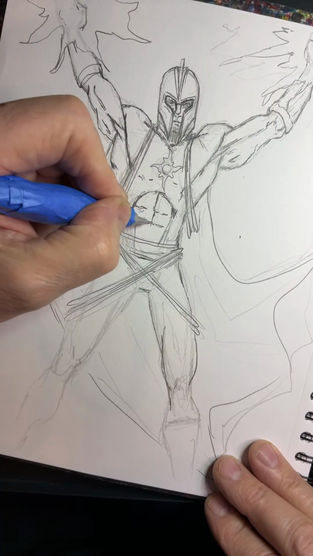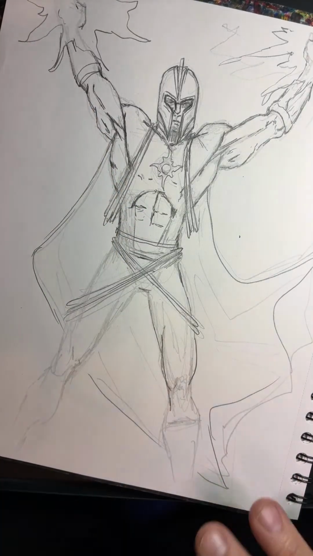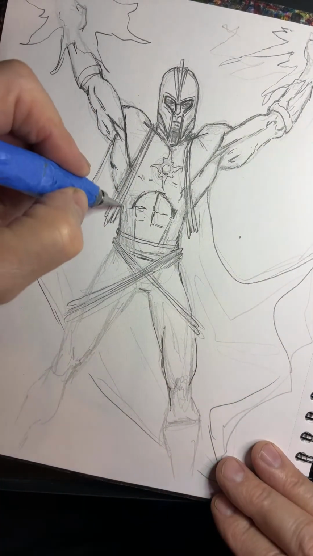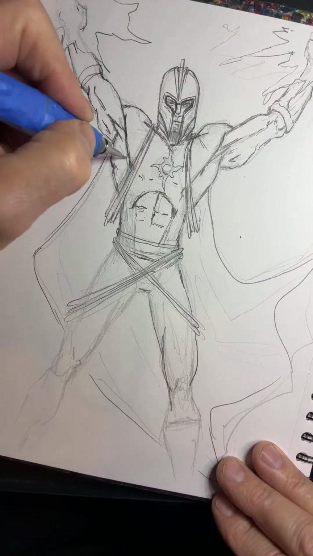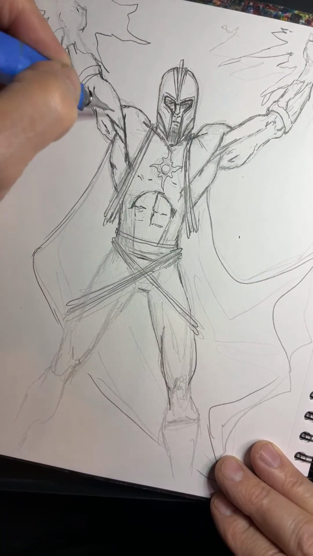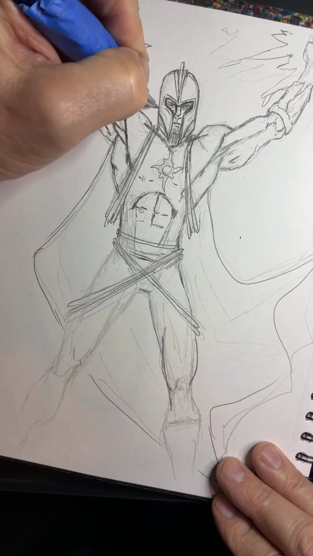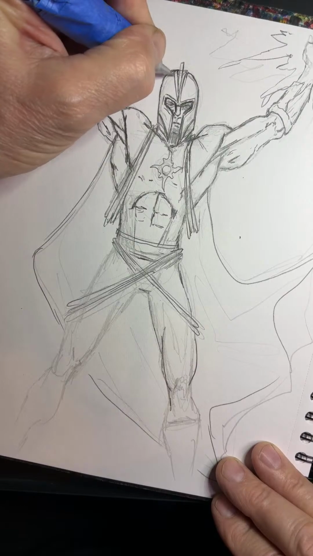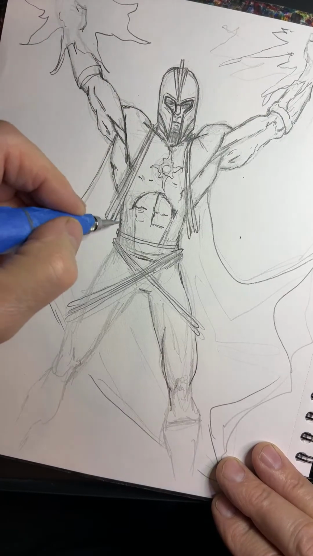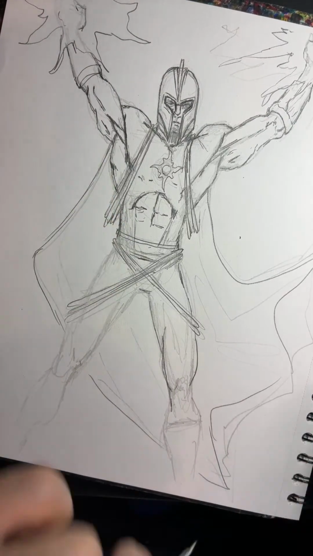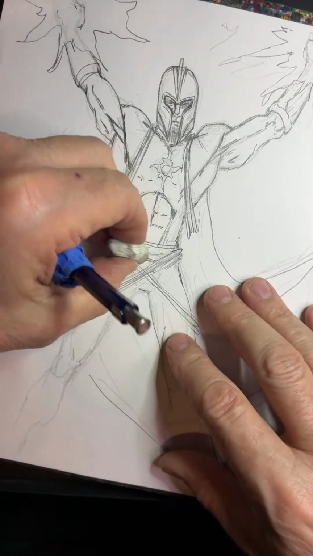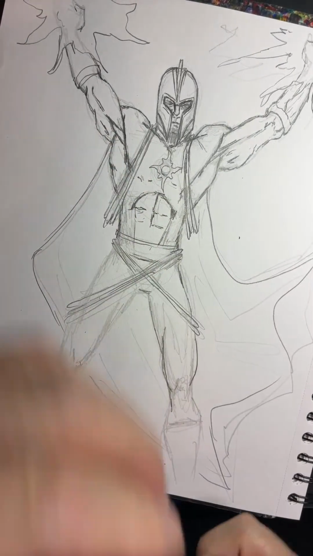I'm just tightening up the pencil on this. I'm not going to get too heavily into the shading because I'll do that with the inking process. So I just want to get it rendered so I know what's what and what I'm keeping and what I'm omitting.